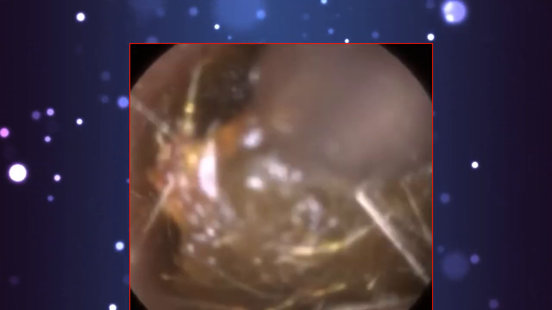So we've got the lateral wax out. So all this wax is beyond the second bend now. We're just loosening it off the anterior canal wall. So when we say the anterior canal wall, we mean the front part of the ear canal. So the front part of the ear canal in the case of the left ear is on the left hand side, and the anterior canal wall in the case of the right ear is on the right hand side, and vice versa for the posterior canal wall.